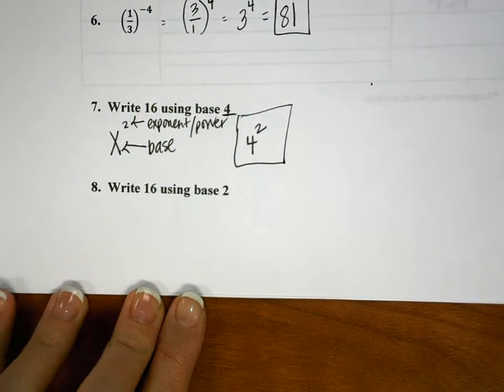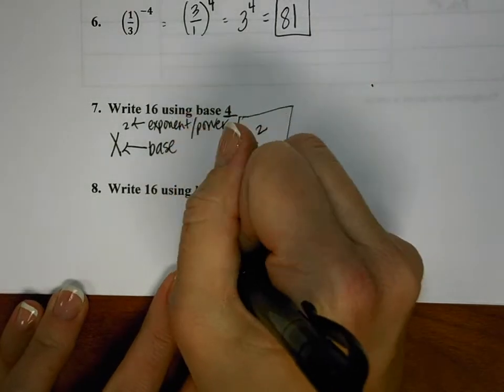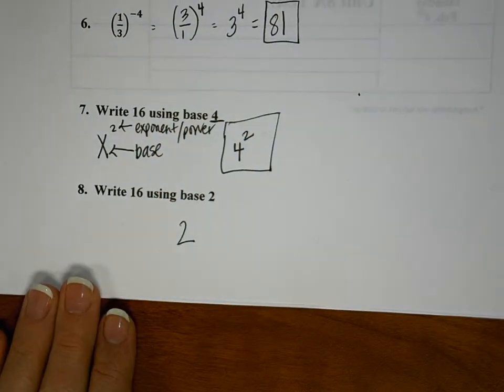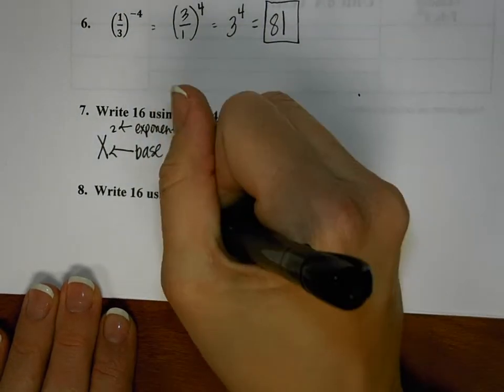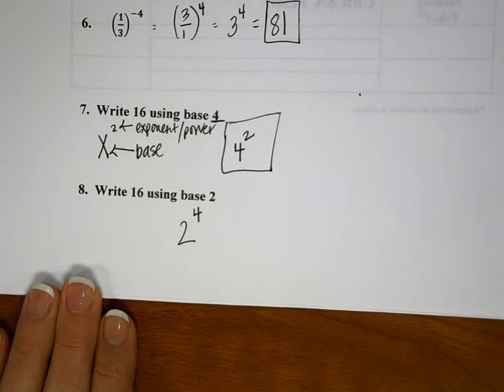Now they want you to write 16 using base 2. 2 to the 4th power equals 16.